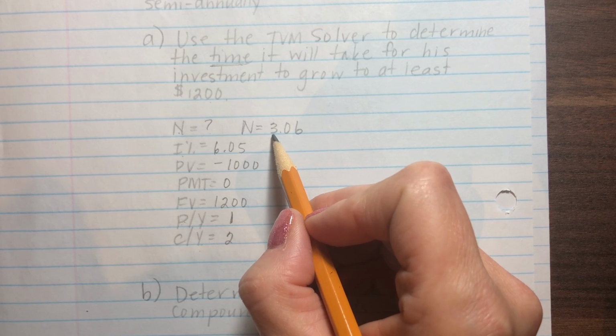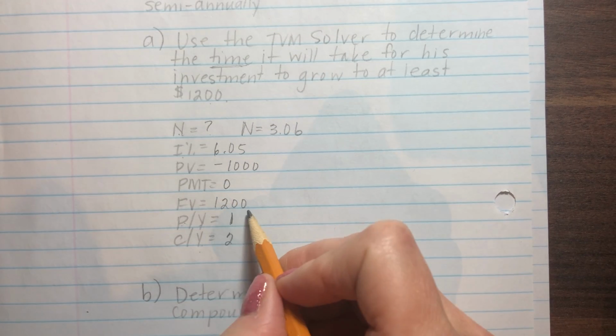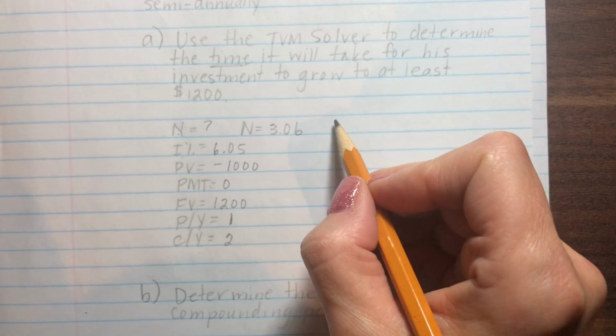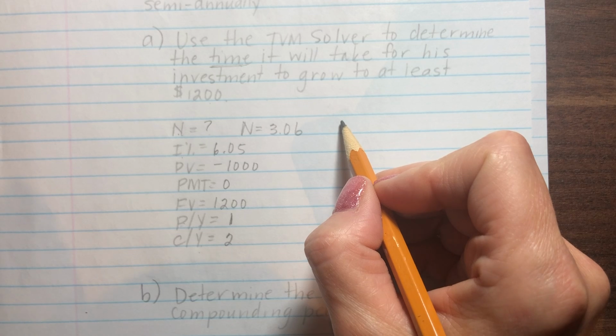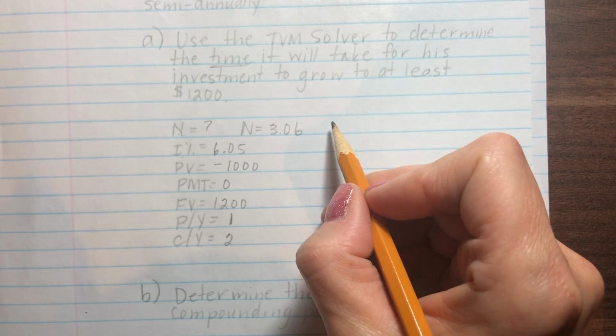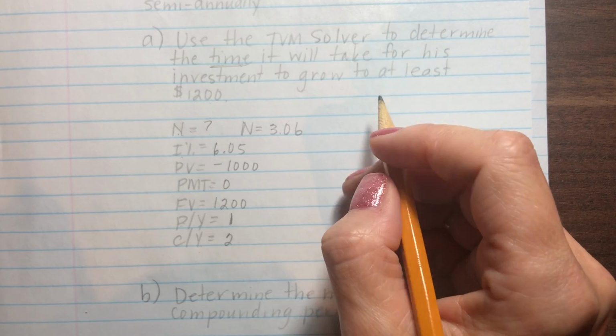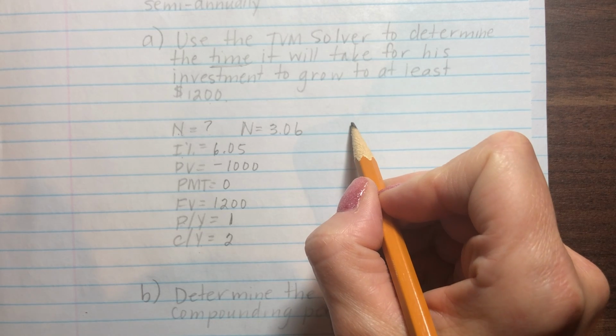At 3 years, we wouldn't have reached this $1,200 amount, but at 3.5 years, we would have. Okay, so for this reason, we round the 3.06 up to 3.5 years.